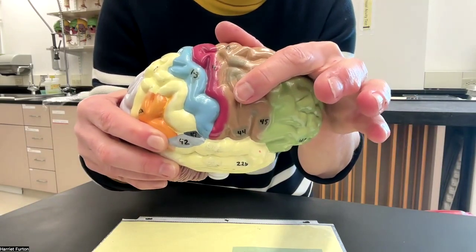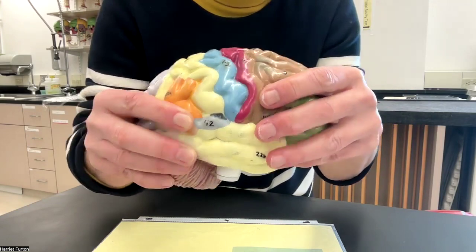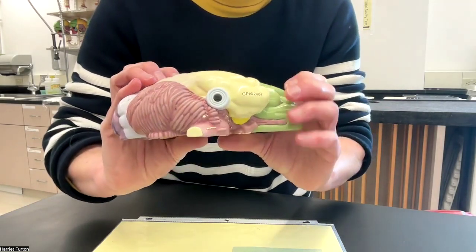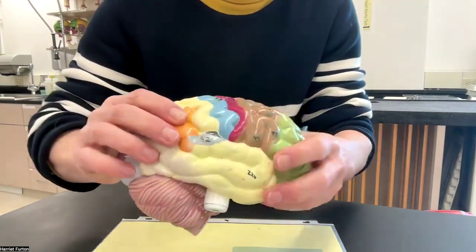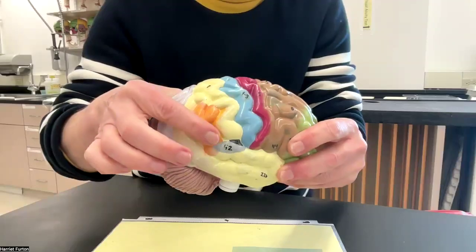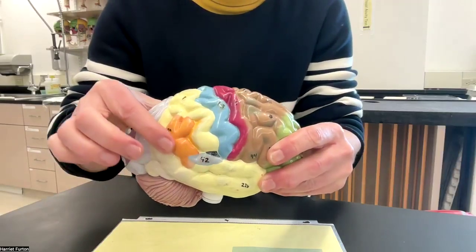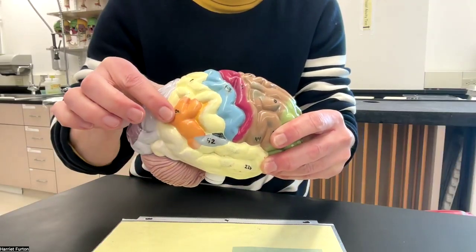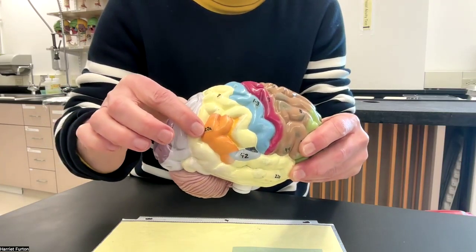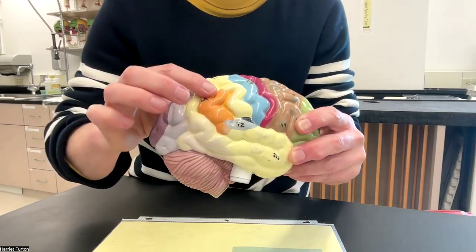And we have the Wernicke area. The Wernicke area is that area. That's understanding the speech. Well, I don't know why it's pretty much on the motor area, but that's okay. So this is the Wernicke area.